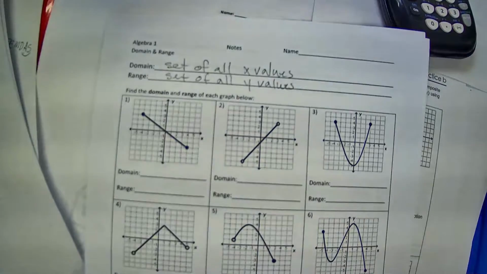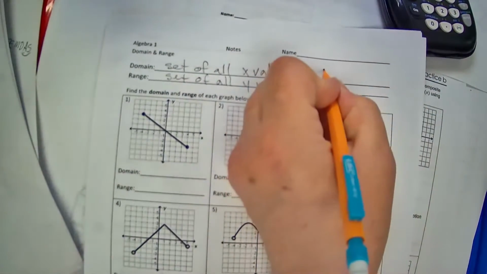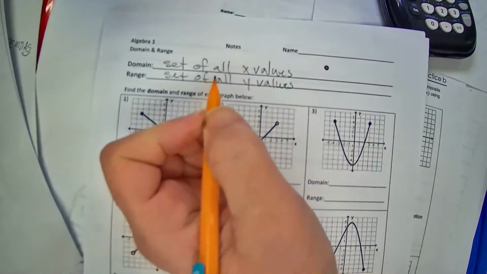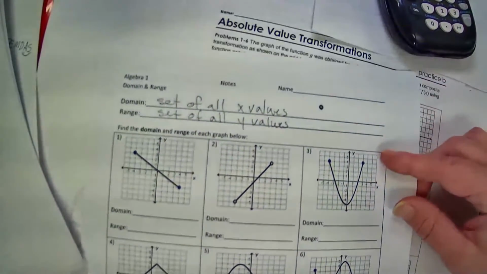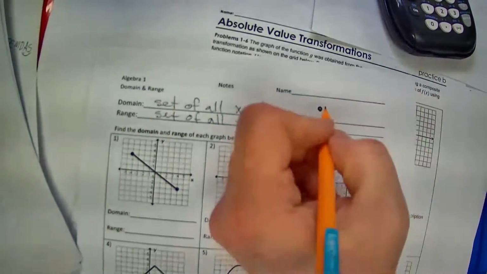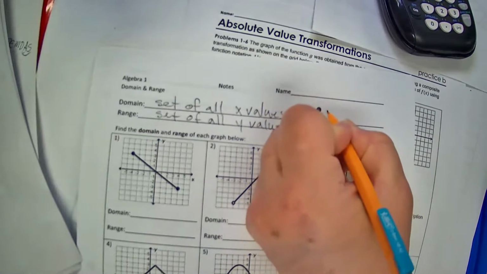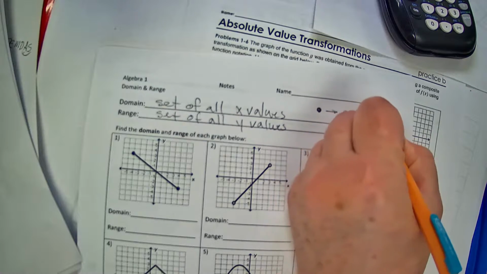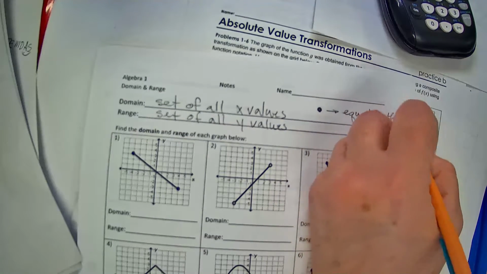Okay. Now, one other thing we need to add. Do you know what the closed dot means? The closed dot means that it can be equal to whatever number it's on.